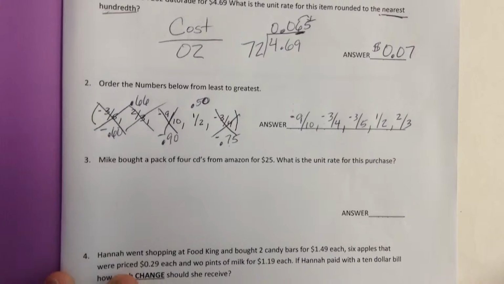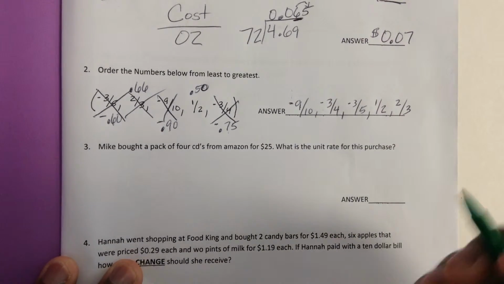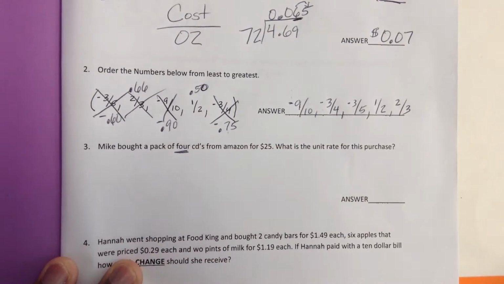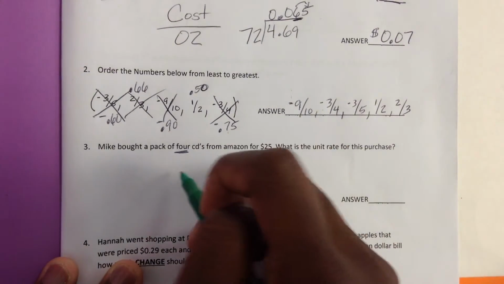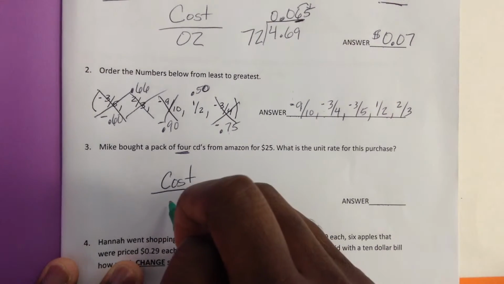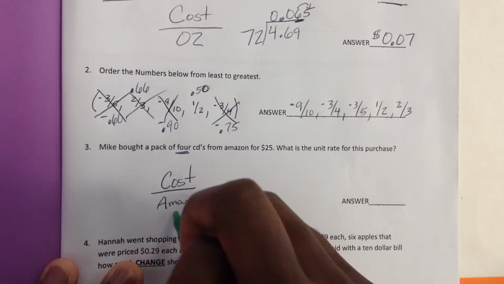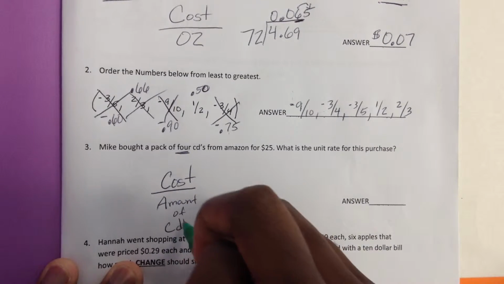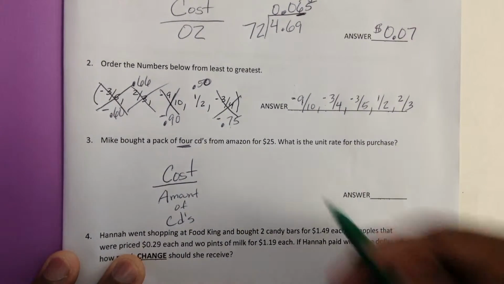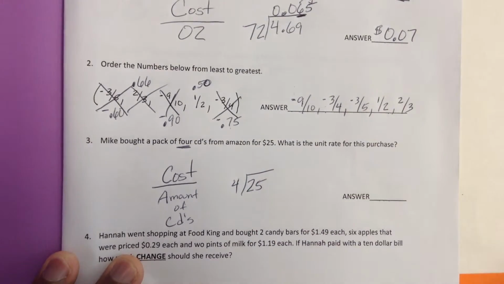We should have recognized number 3 because we've seen it before. We're asked to find the unit rate for this purchase, and that we're at 4, so we're again dividing the cost by the amount of CDs. So that means 25 is being divided by 4.